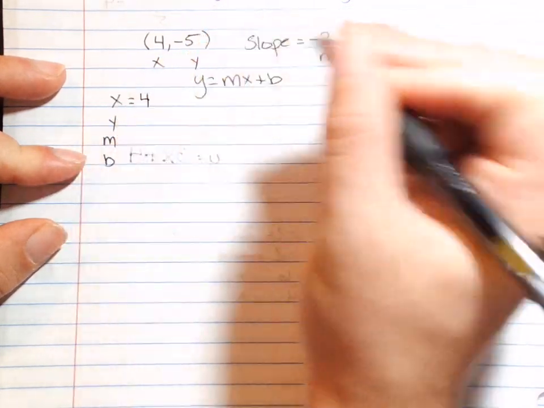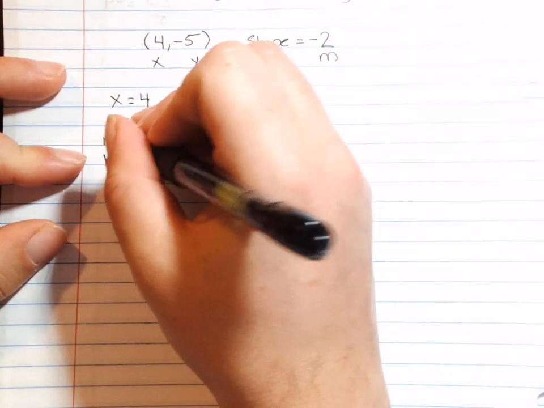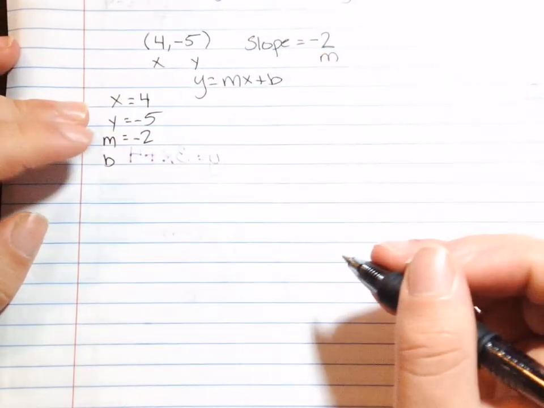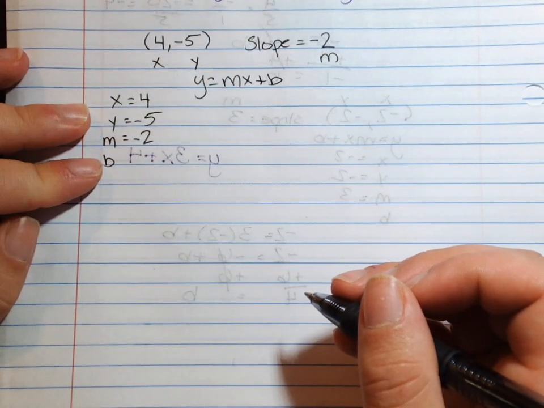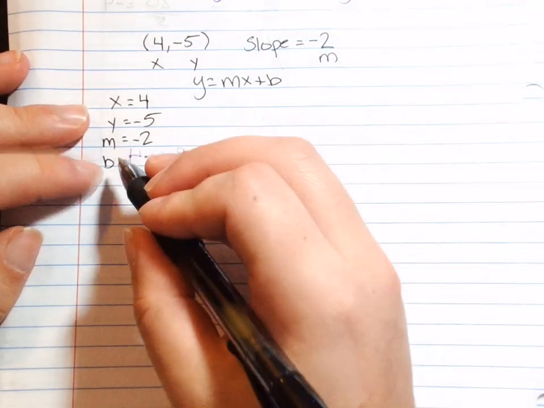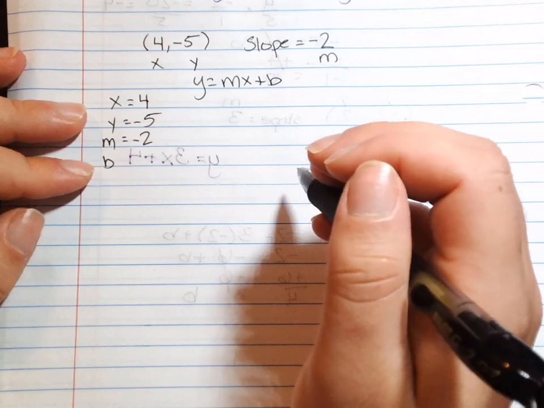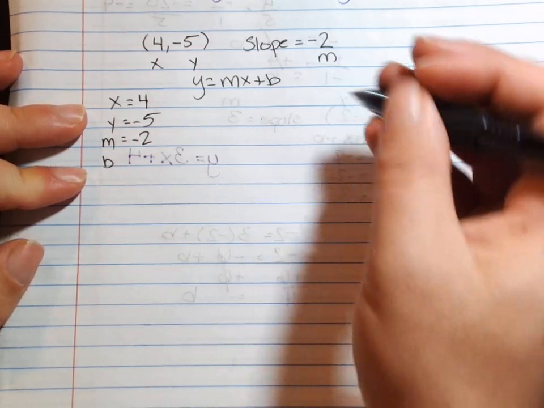So x equals 4, y equals -5, m equals -2, and I'm looking for b. I'm looking for what is the value of y when x is 0. That's essentially what this is. b is the y-intercept. What's the value of y when x is 0? It's the starting point of your graph.